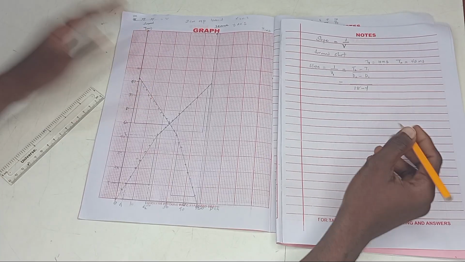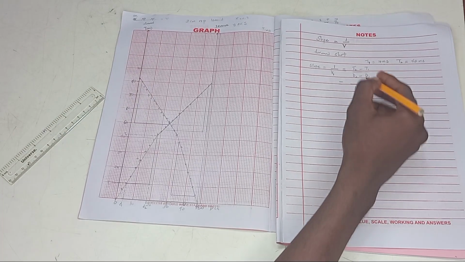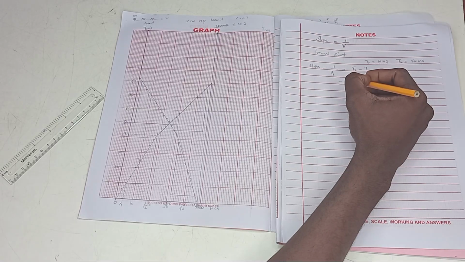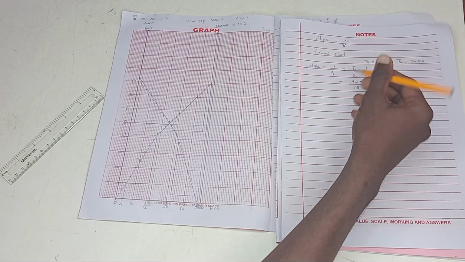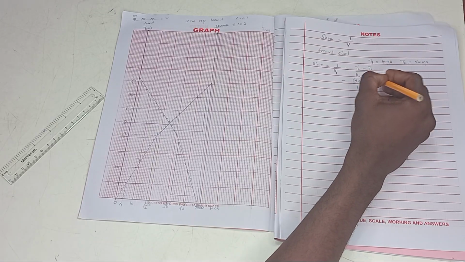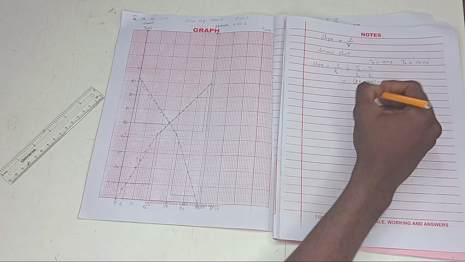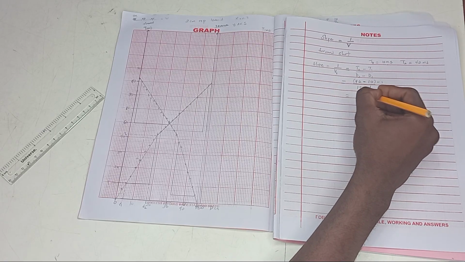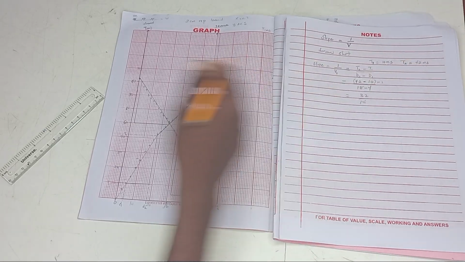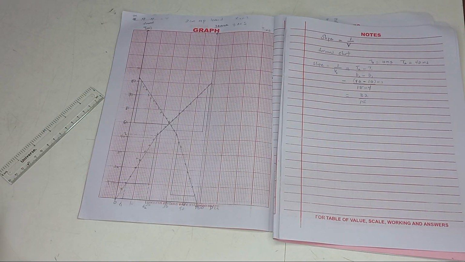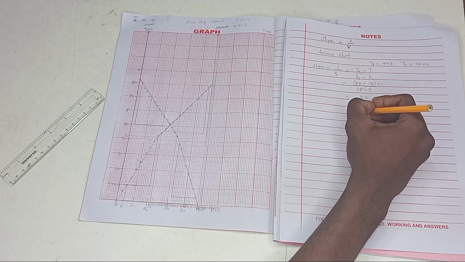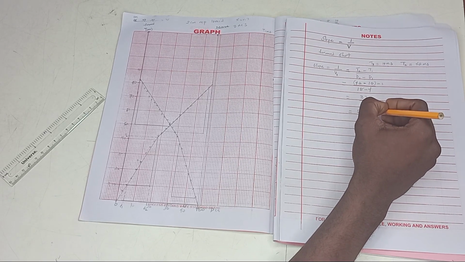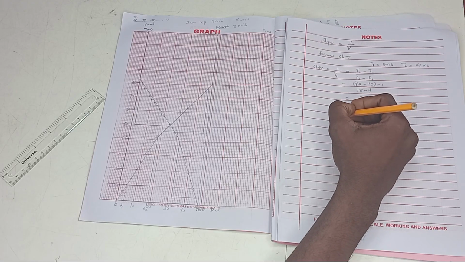Okay, so now what you're going to write here is 42 minus 10 milliseconds. So that will give us what? 32 over 14. Don't forget your milliseconds, though. We're going to convert it. 32 divided by 14 gives us 2.285.